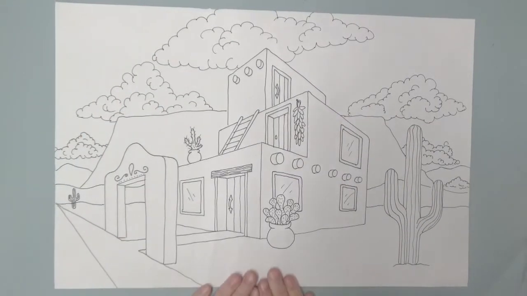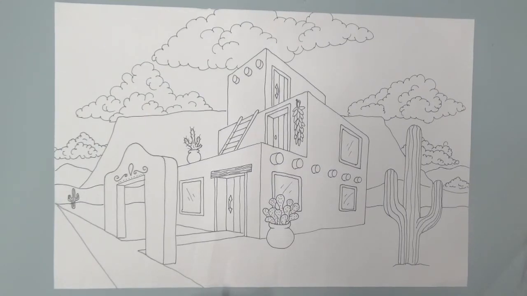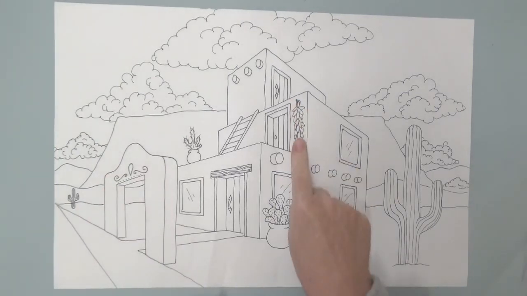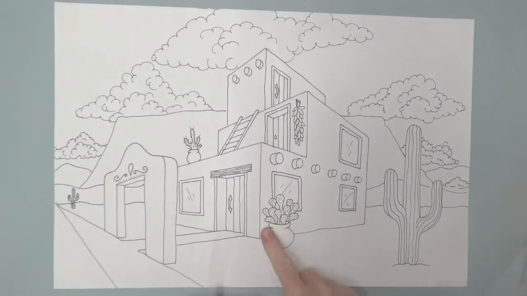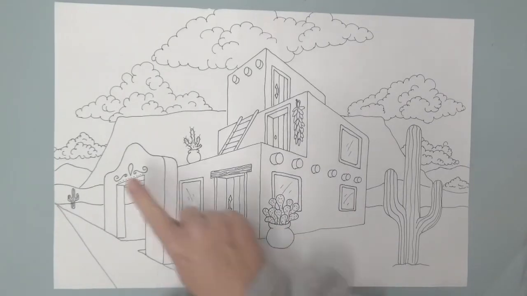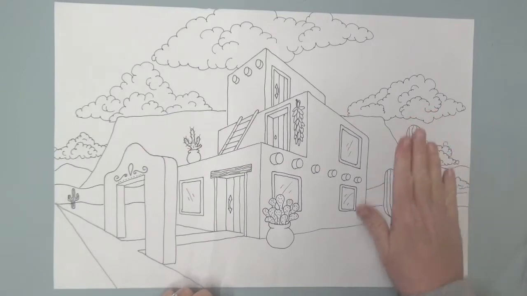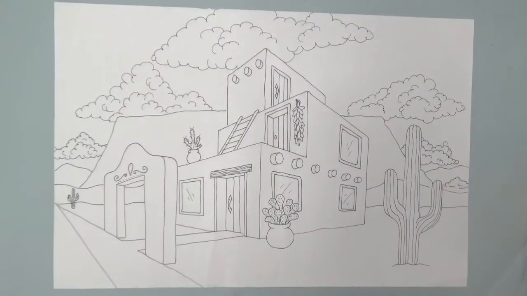So here I have an example of one that I finished. I haven't added any color yet, but you can see that I added a few more characteristics of Adobe architecture, like this gate here, the Ristra hanging by the door, some potted cactuses, and then I added some landscape elements like the mesa in the back, and the big cactuses and the clouds in the sky.